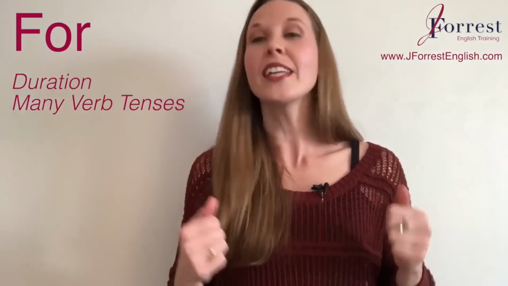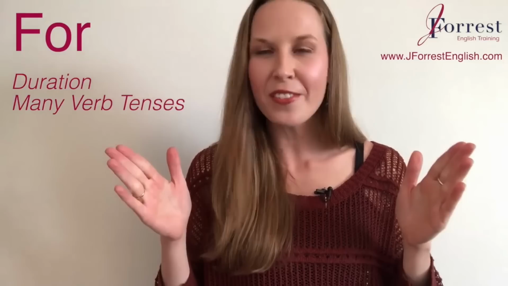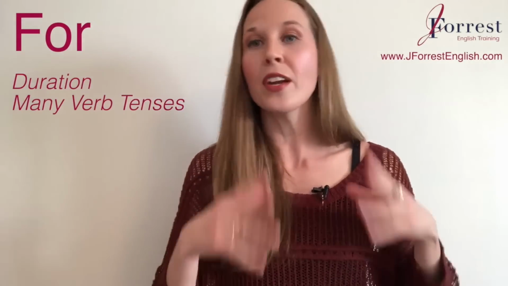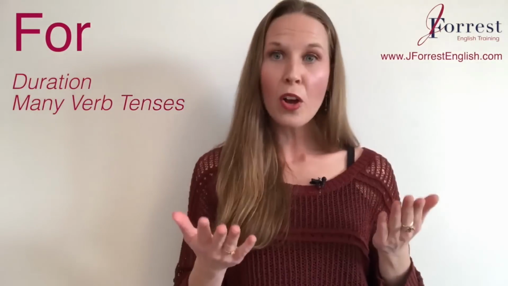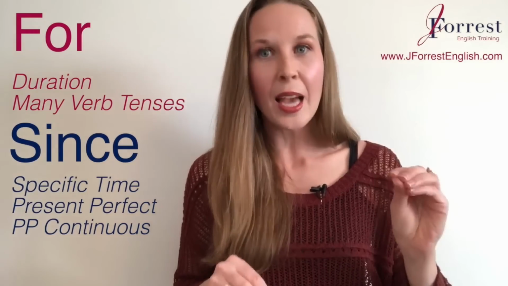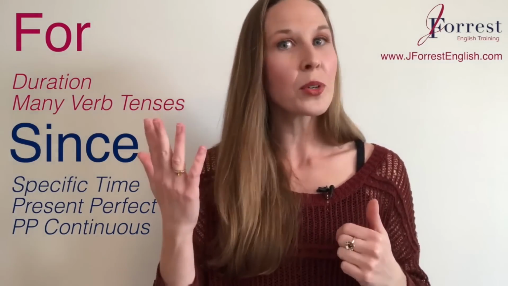All right, so now you know that for is used for a duration of time and it's very diverse. You can use it with many different verb tenses. You know that since needs a specific time and you can use it with the present perfect and the present perfect continuous.